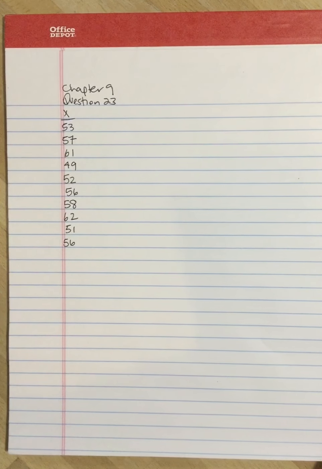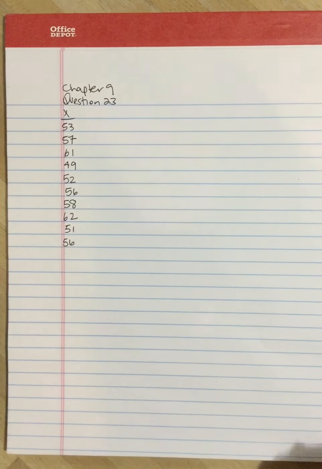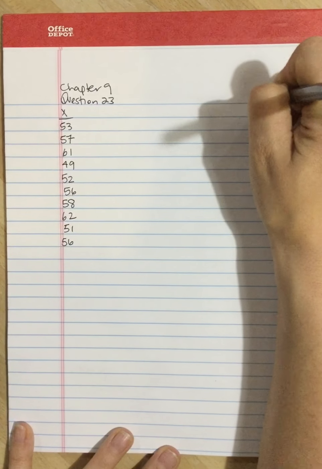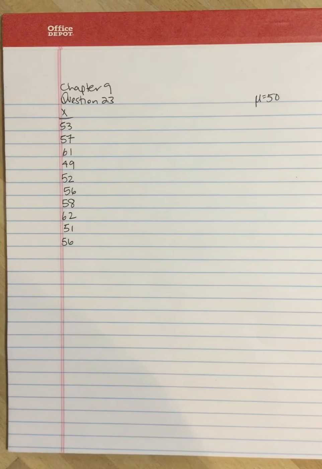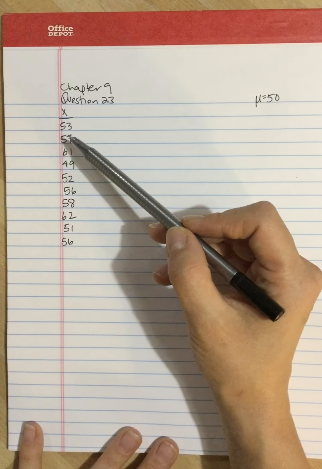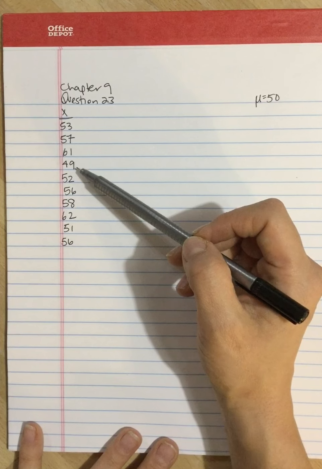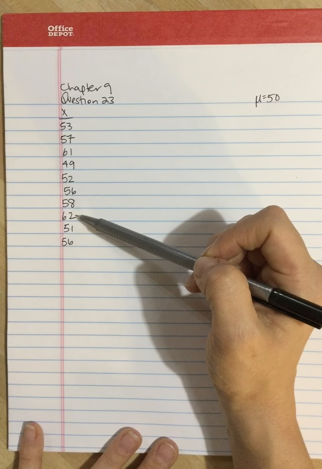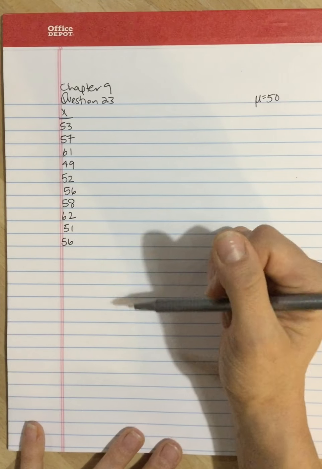The children are given a standardized math test for which the population mean is mu = 50. The scores for the sample are as follows: 53, 57, 61, 49, 52, 56, 58, 62, 51, and 56.